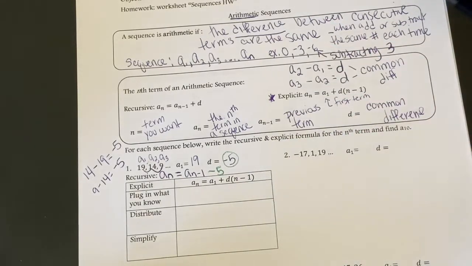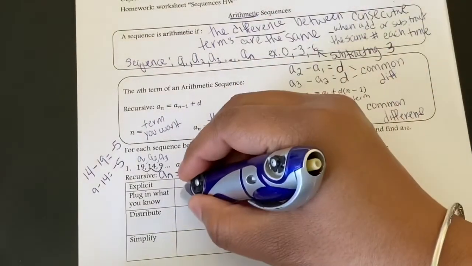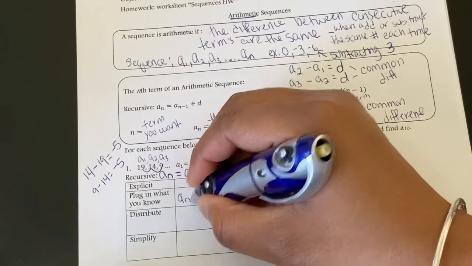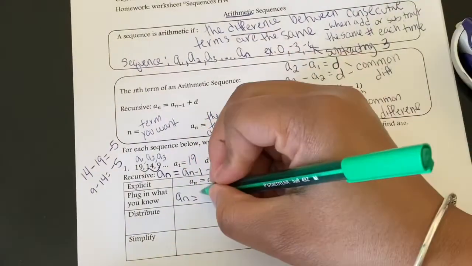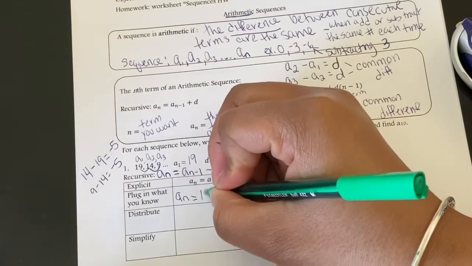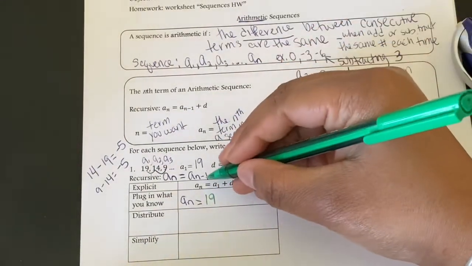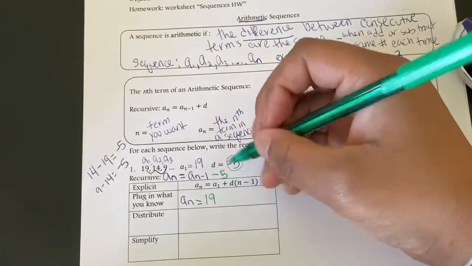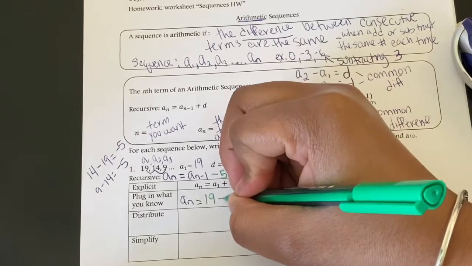Okay, so we're going to plug in what we know. That's the first thing you do. Plug in what you know. We don't know a sub n, so we're going to keep that the same. Equals the first term. We know the first term is 19. So we're going to plug in 19 plus the common difference. But because the common difference is negative 5, we're going to subtract 5.